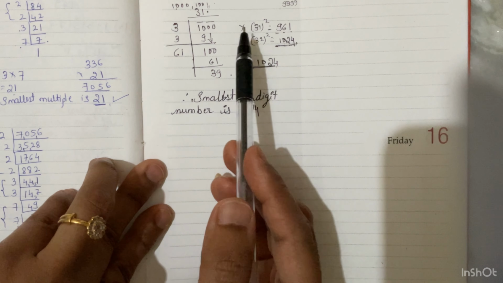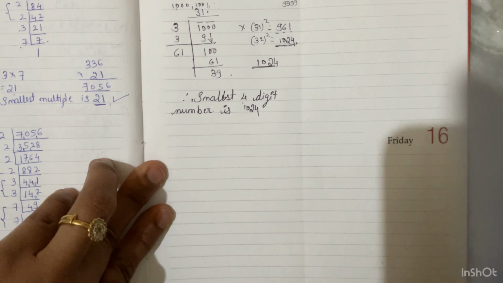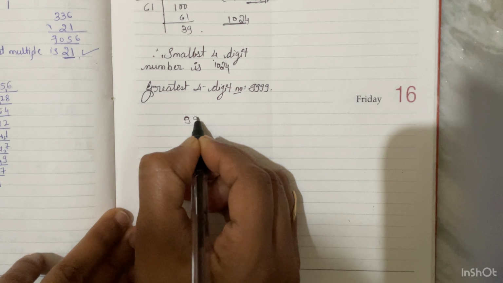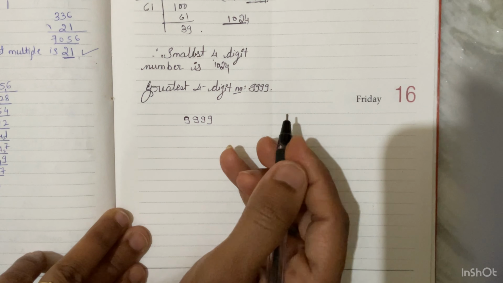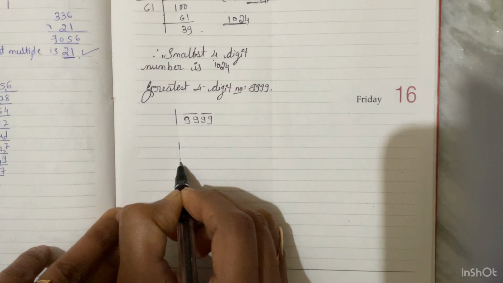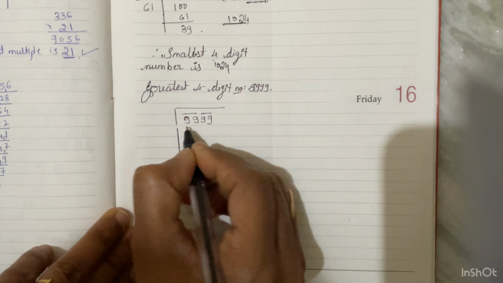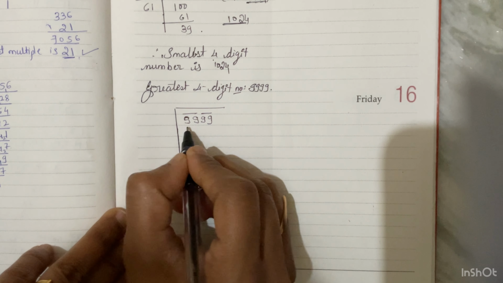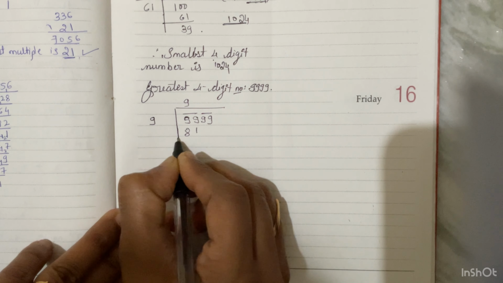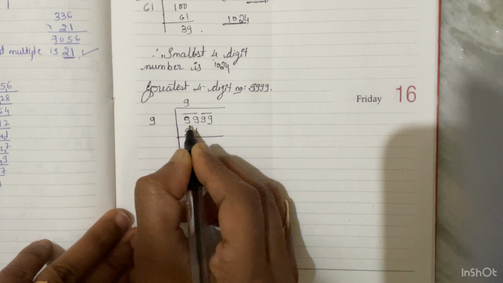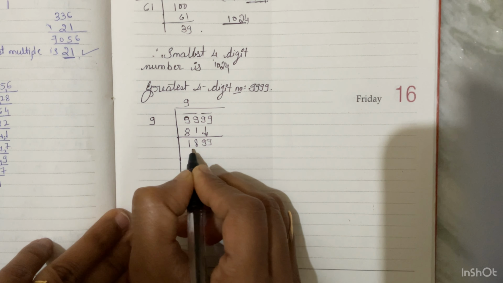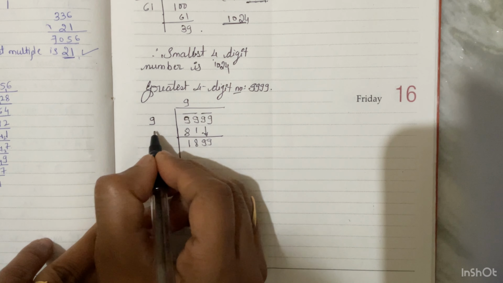Now in a similar way we will find the greatest 4-digit number, that is 9999. For this also I'm going to choose the short division method, making pairs from right to left. To do the division of 99, I'm going to choose the perfect square 9. 9 nines are 81. 99 minus 81 is 18. Now let me take this pair down. So now I have 1899, and this 9 we need to add here.